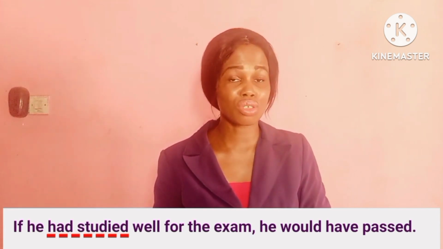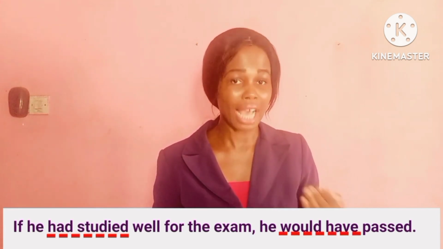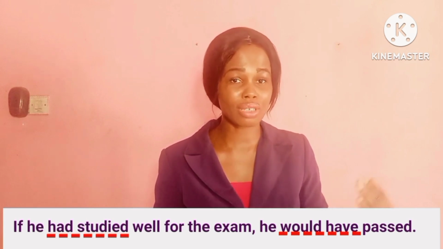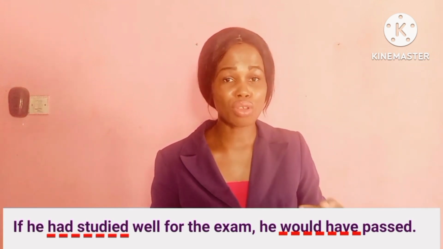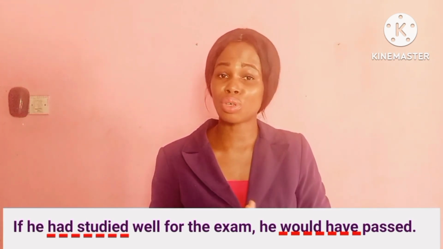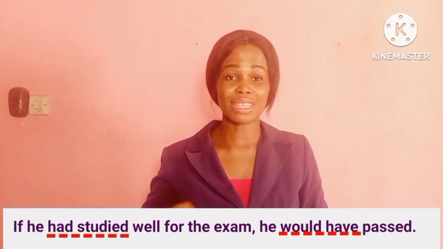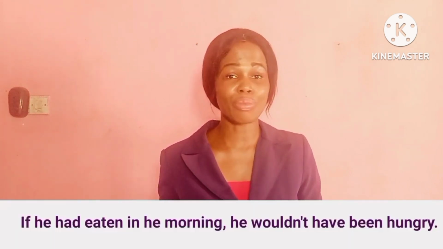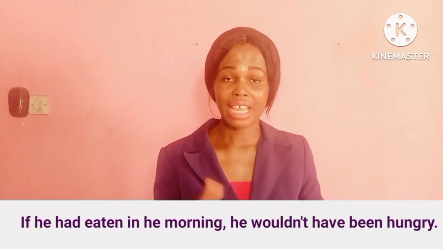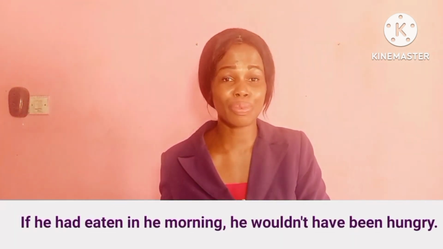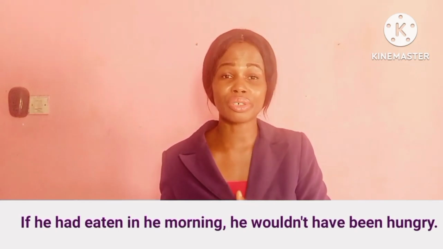And in the consequence clause, you use would plus have. That is when you want to talk about something that did not happen in the past, okay? If he had eaten in the morning, he wouldn't have been hungry, okay? This sentence talks about something that did not happen in the past. In the morning, he did not eat.